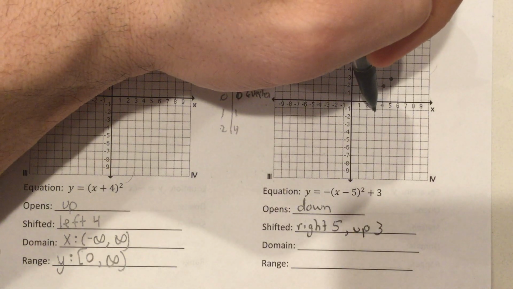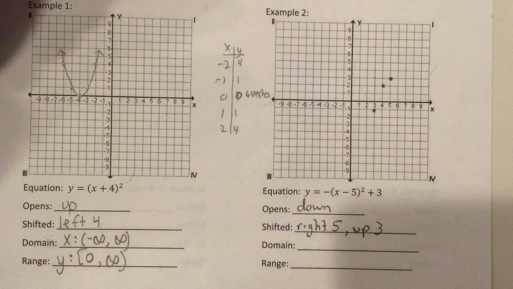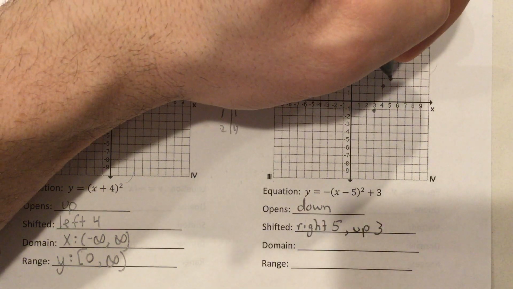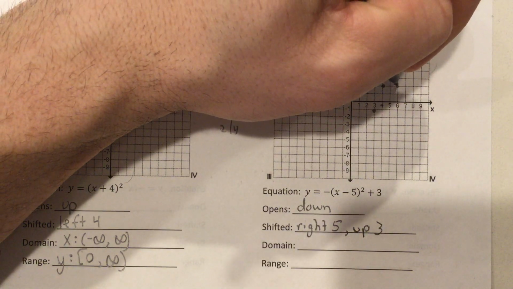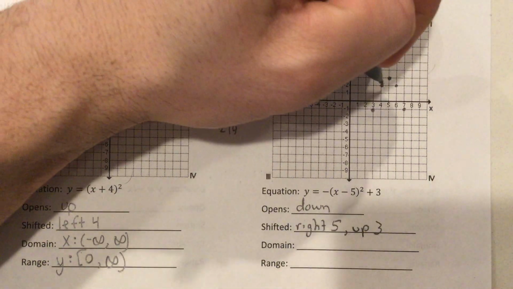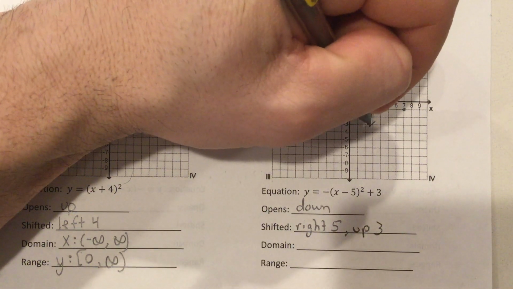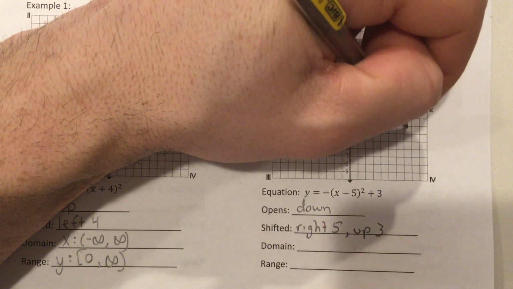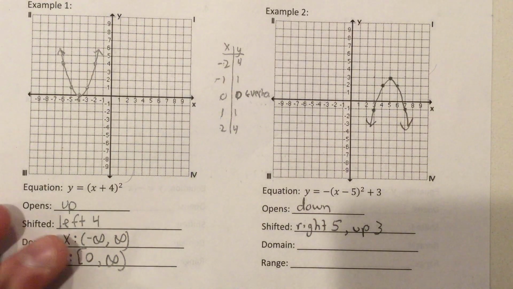And then again, you should always have that mirror on the other side. We're going to go right 1 from the vertex and down 1. Go back to the vertex, right 2, and down 4. There we have it. We'll just accurately graph that parabola.